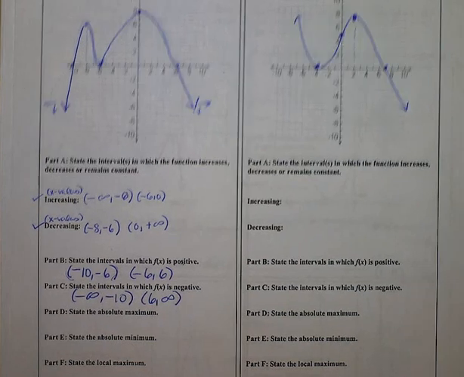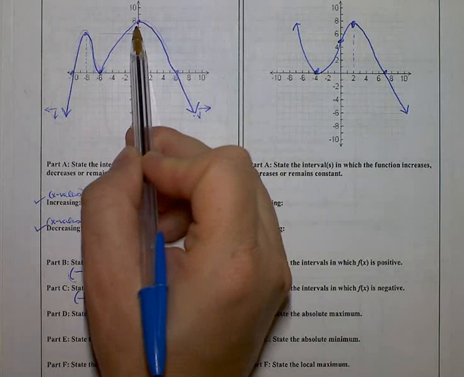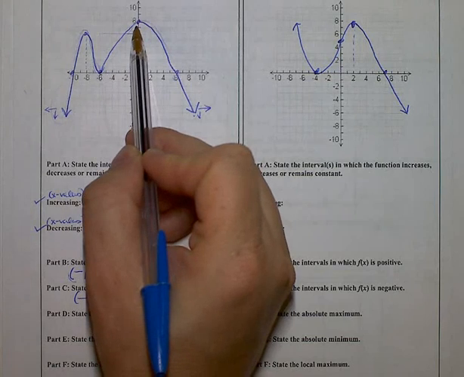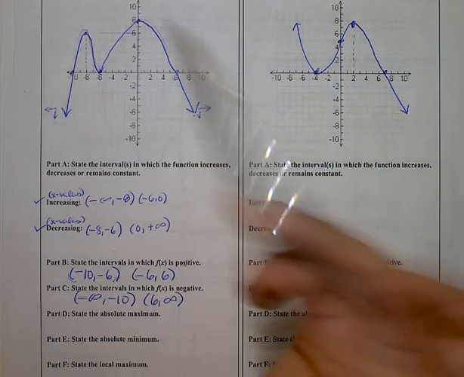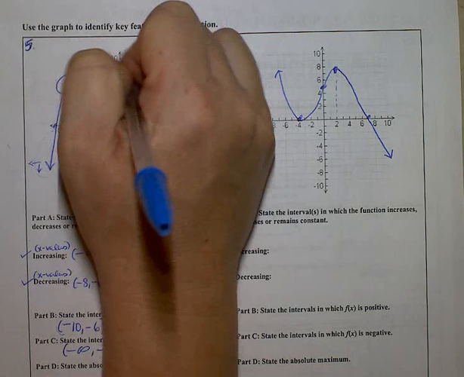All right, now we're going to talk about things called local and absolute maximum and mins. Absolute means the highest maximum point or the lowest minimum point. Sometimes you have more than one high point. The highest point is called the absolute. Makes sense, absolute highest. The local means it's still a high point, it's just not the highest. So let's circle these right now. These are both high points, hopefully you agree, right?